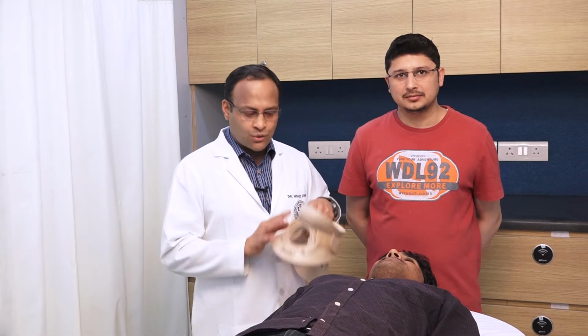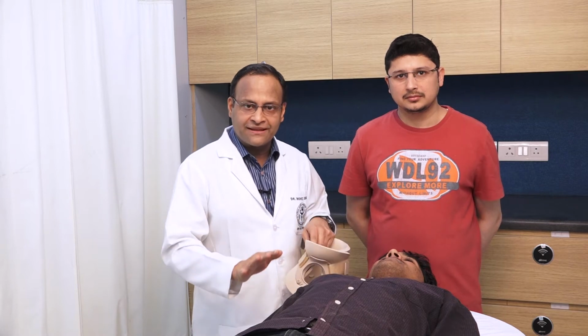So now I'll demonstrate how to apply the cervical collar, and for helping me in this demonstration, we have Dr. Surya and Dr. Ankit with me. Now what I will do is measure the distance between the lower jaw of the patient and the upper part of the shoulder, and this is nearly, you see here, like 5 fingers. So I will select a cervical collar in which the height of the collar is nearly 5 fingers like this. So this will be an appropriate size collar for this patient.